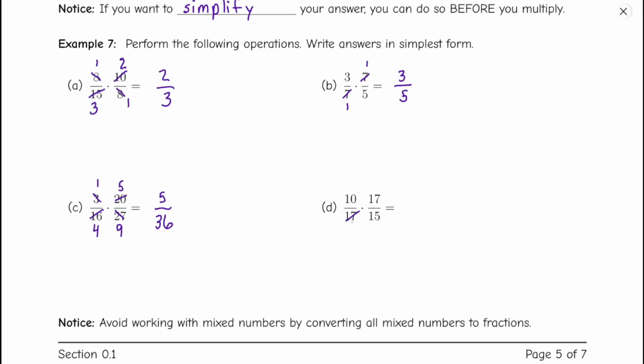And last but not least, D, 10/17 times 17/15. So the 17ths reduce to 1. The 10 and 15 can both be reduced by 5, and we get 2 times 1 is 2, and 1 times 3 is 3, and we get 2/3 again.